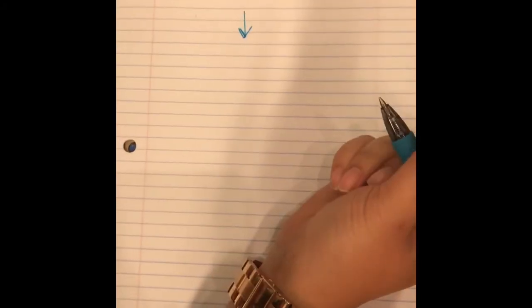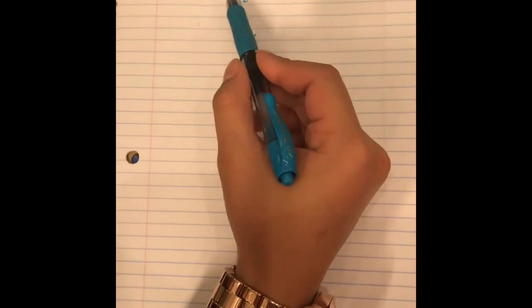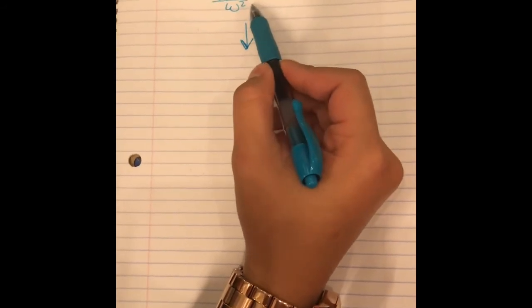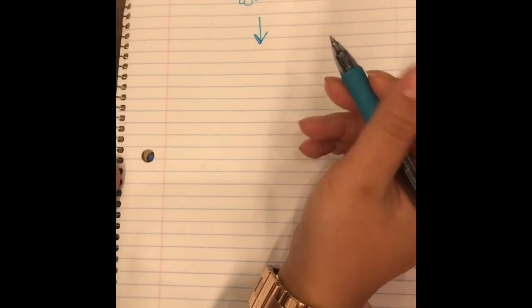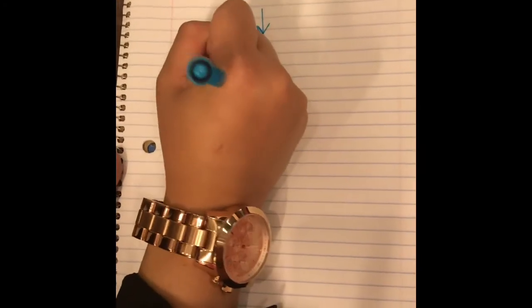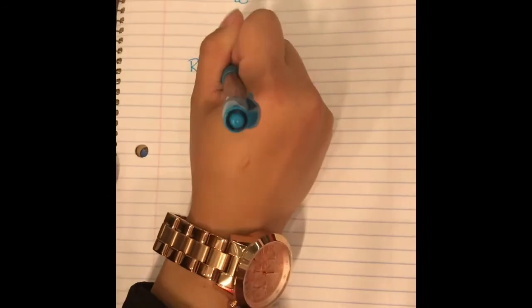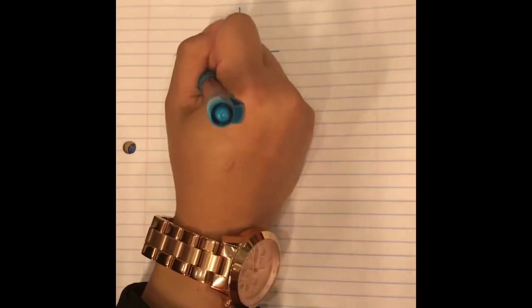We were left with the equation: gravitational constant times the mass of the Earth divided by omega squared equals the radius cubed. And then we'll plug in all of the numbers that we previously got.